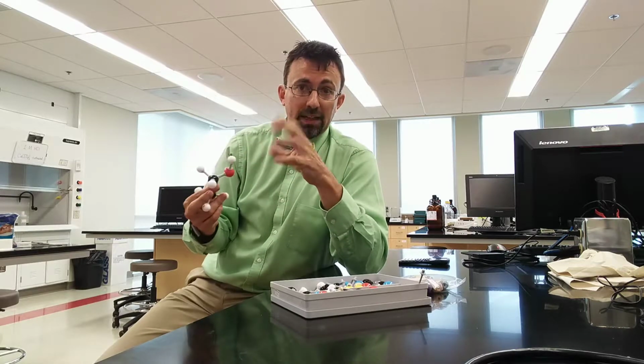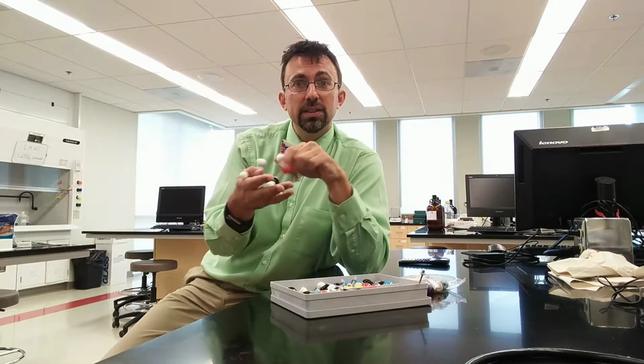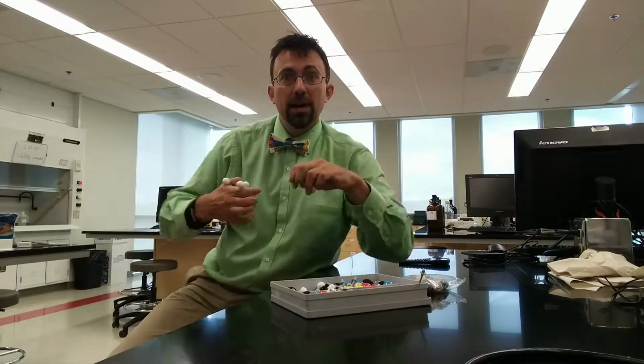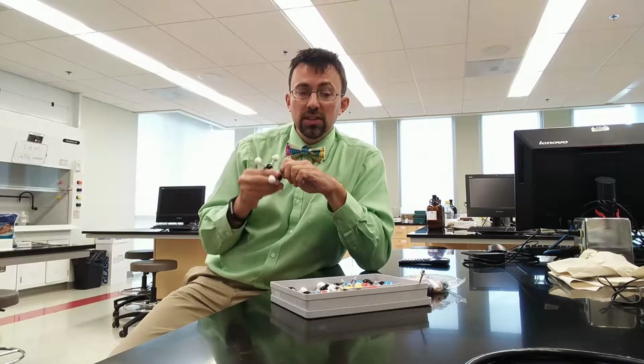So again, build 2 structures and compare them. If you can turn them, twist them, and make them look exactly the same, it's the same chemical. It's not a new chemical. But if you have to break a bond and move where something's attached to make that new model, you've created 2 different chemicals. They can look really similar.